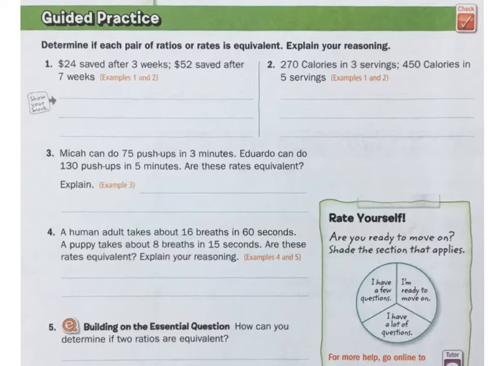So we're going to do some guided practice here. You can follow along in your book. You can watch what I do. You can try it on your own and then see how I do. And then you can move to some independent practice. But let's check these out.